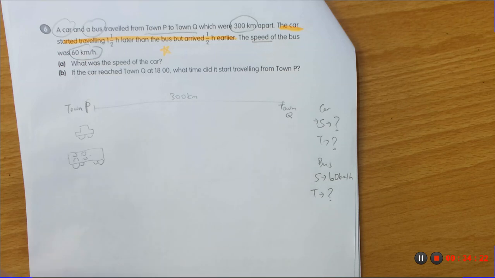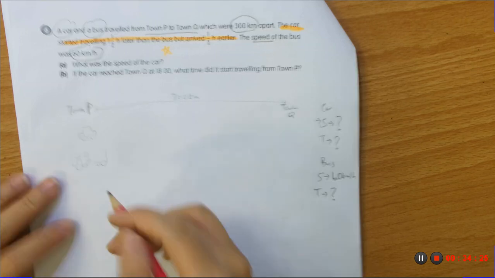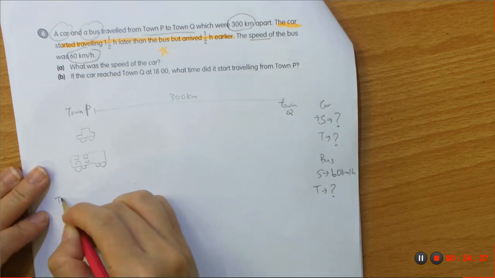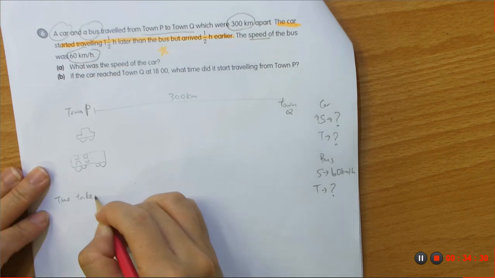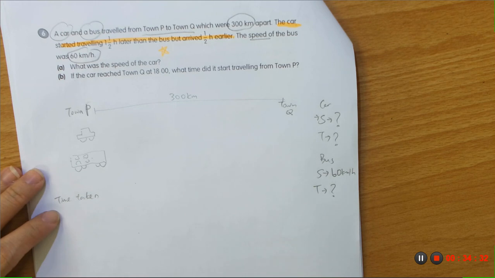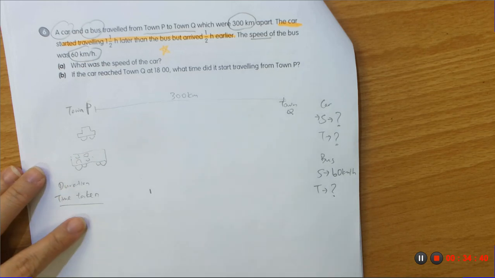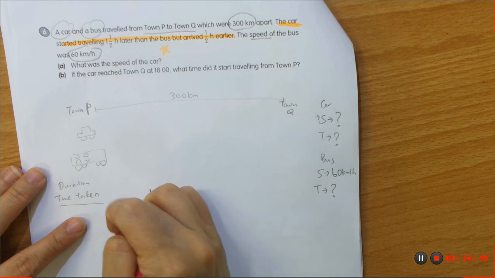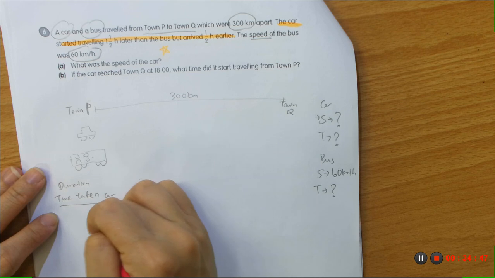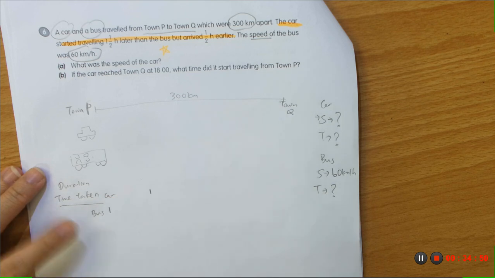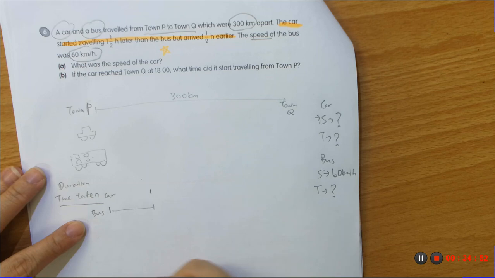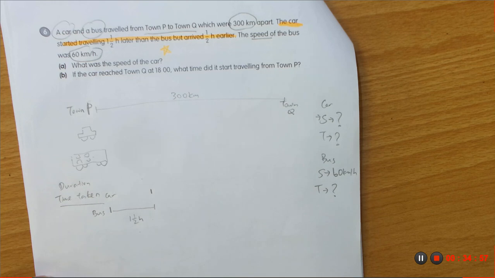It means that if we talk about duration, right? If we talk about just the duration, time taken. Okay? The car starts later, starts here. This is duration. I'm drawing the duration line now. The car starts later. The bus starts earlier. The bus starts 1.5 hours earlier. Then the car starts.